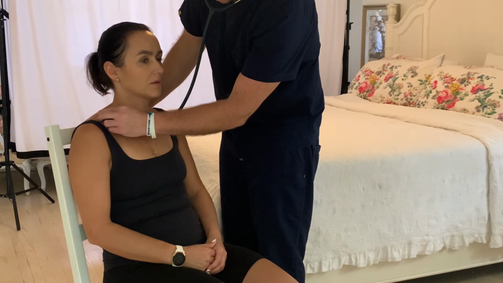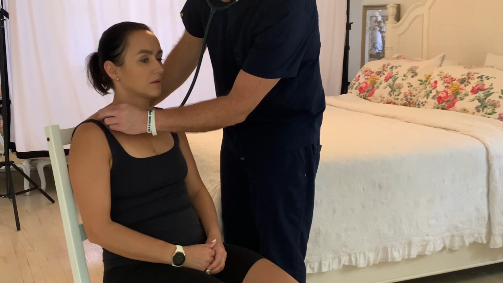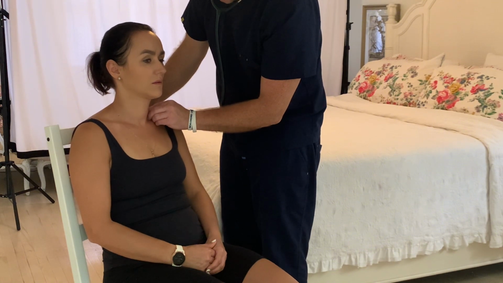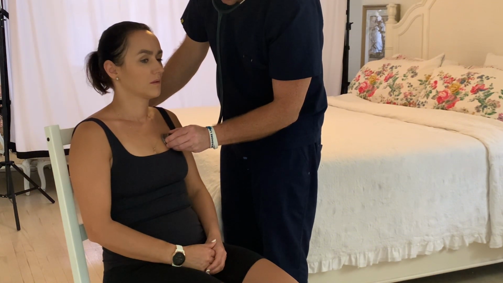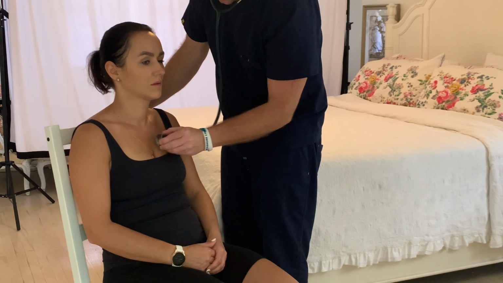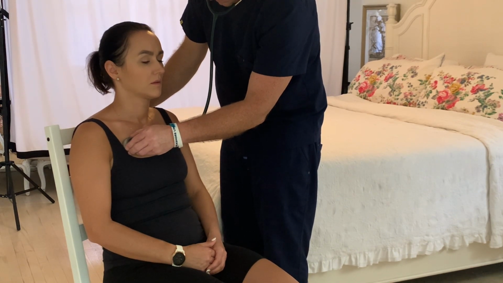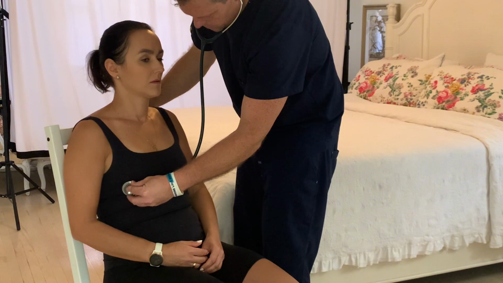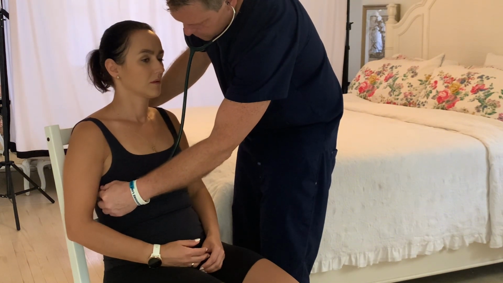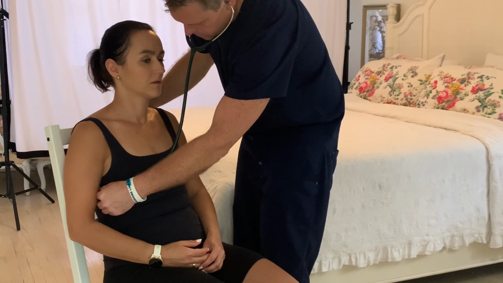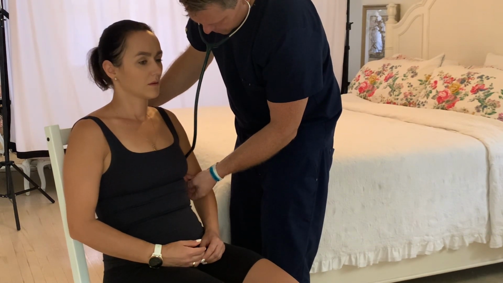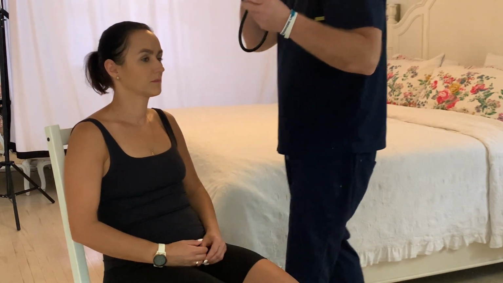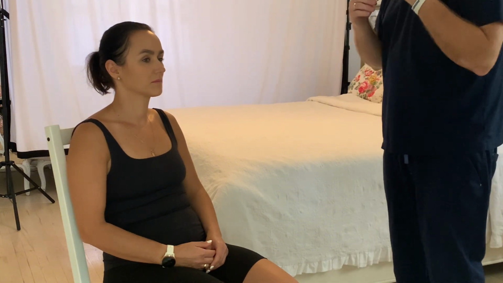And assess the apices. No abnormalities noted, clear throughout.